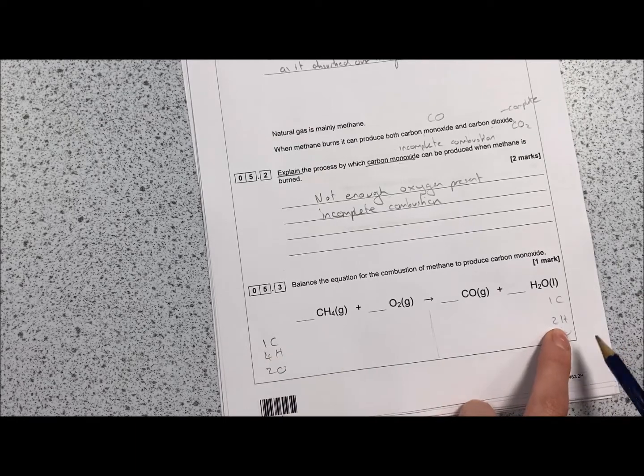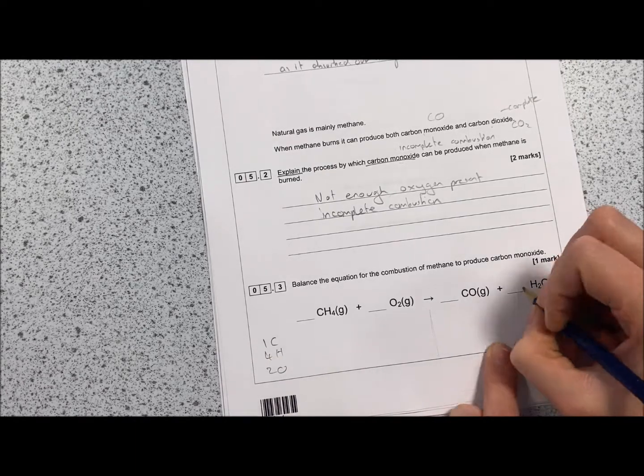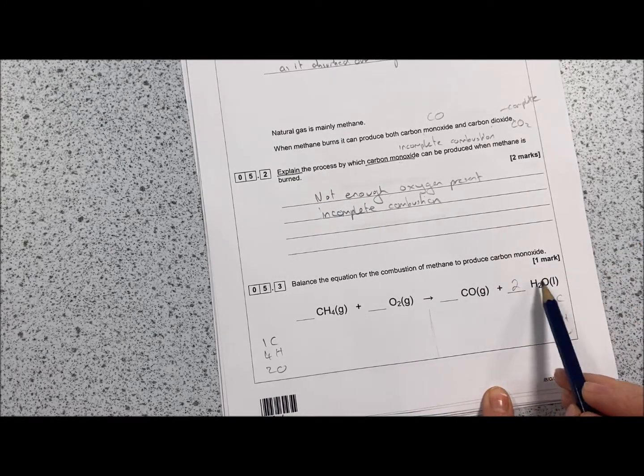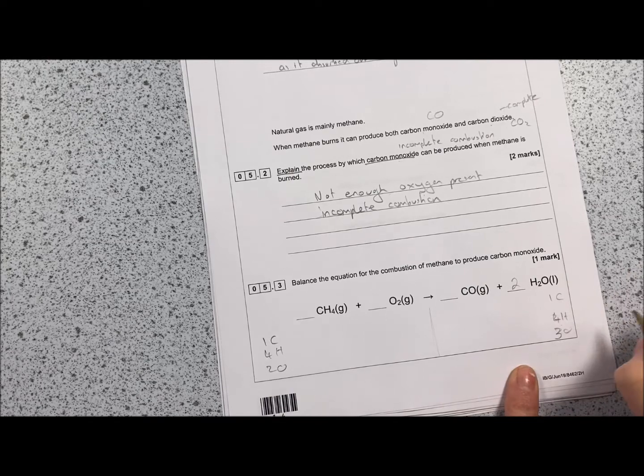Okay, so I need to start thinking about how I can increase it. Always good to use a pencil, I think, for this, because then it's quite easy to change things if you need to. At the moment, I need to change my number of hydrogens. I need to double this, so I could put a 2 here. That would make that 4. That would also change my number of oxygens to 3.